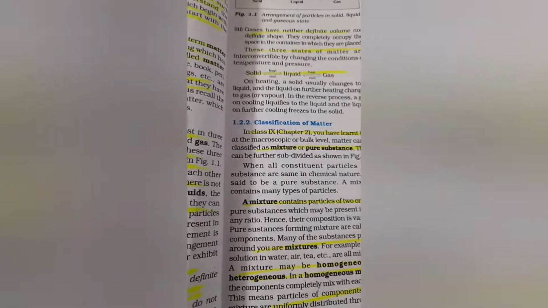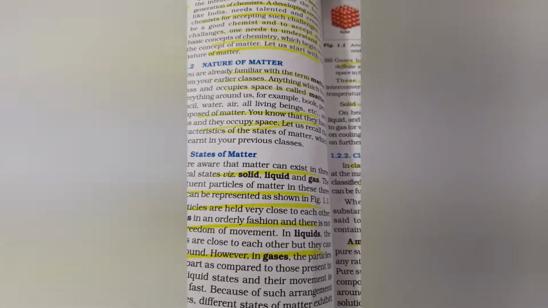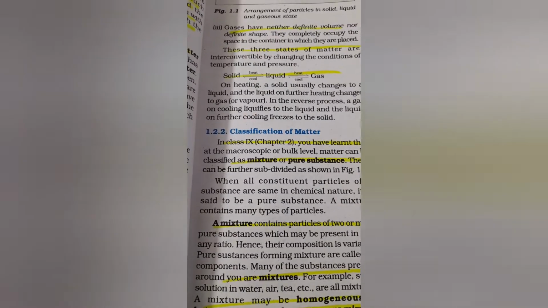So in a previous session we were learning about the nature of matter. Today we are learning from class 11 part 1 NCERT chemistry, and we are continuing with the first chapter, some basic concepts of chemistry. So now we'll learn about classification of matter.